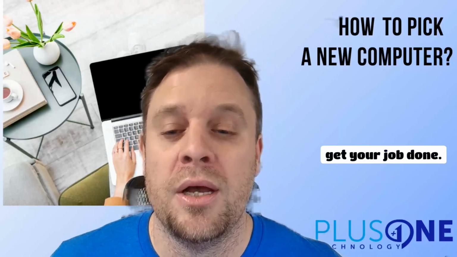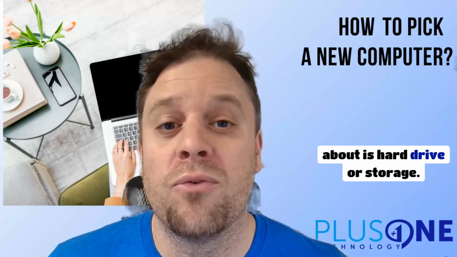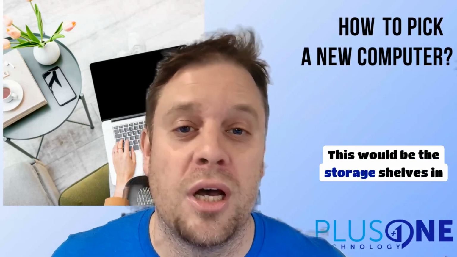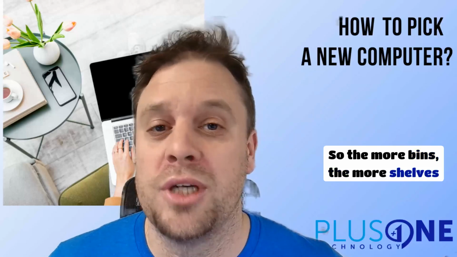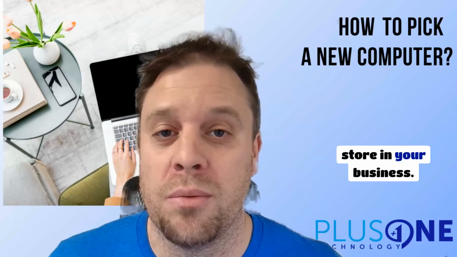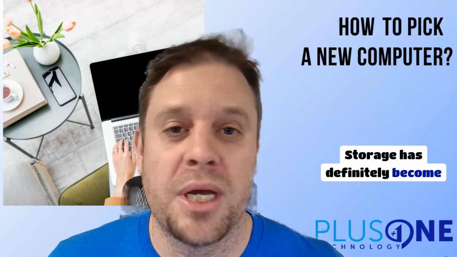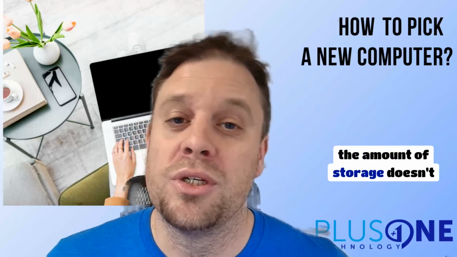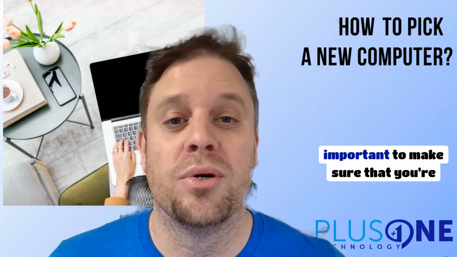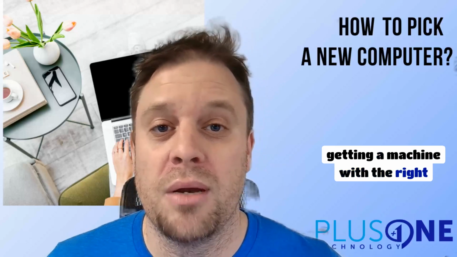The third thing we're going to talk about is hard drive or storage. This would be the storage shelves in your workshop, right? The more bins and shelves you have, the more things you can store in your business. Storage has definitely become cheaper over time, so a lot of times the amount of storage doesn't come into play anymore, but it is important to make sure that you're getting a machine with the right amount of storage.